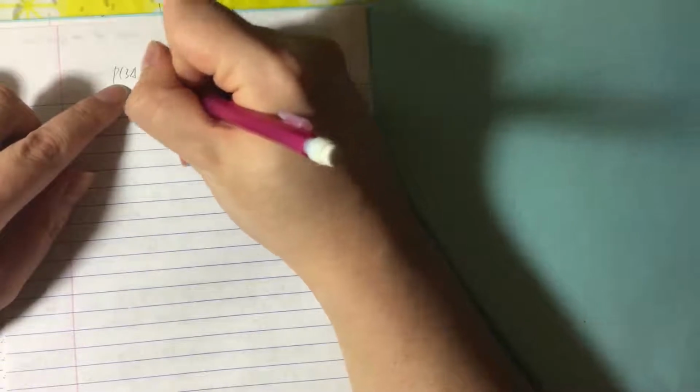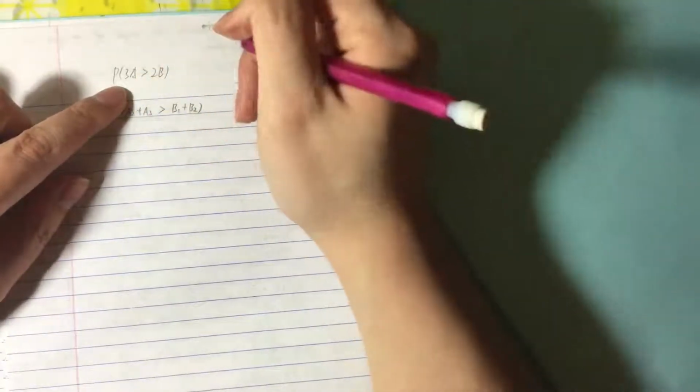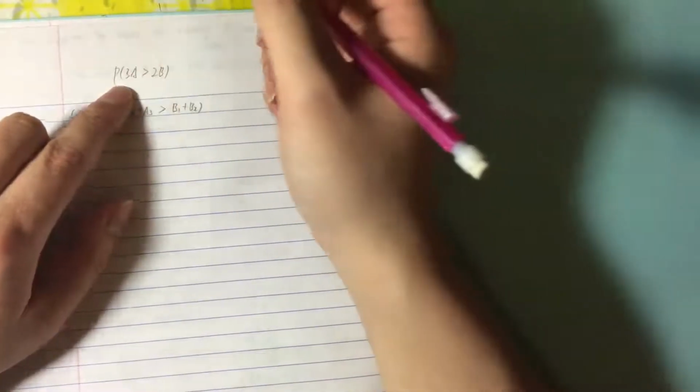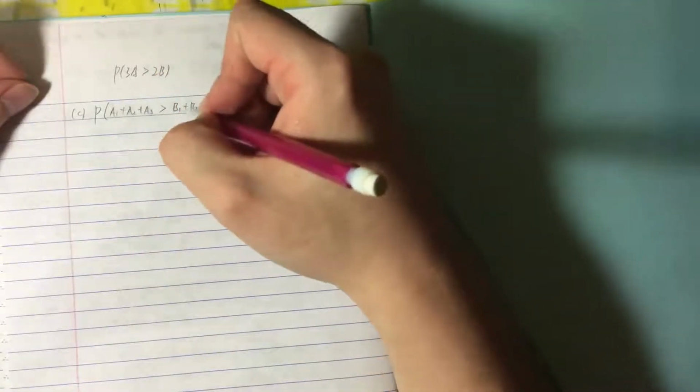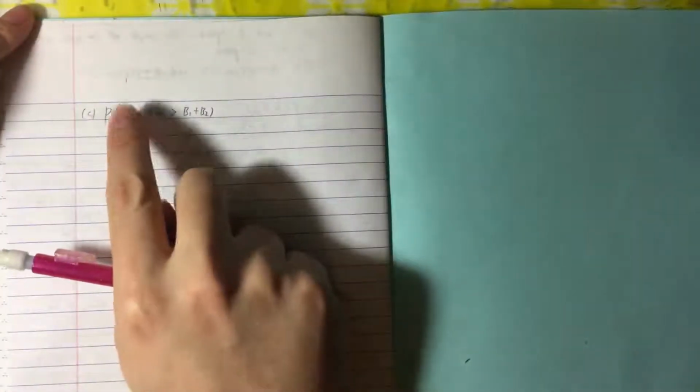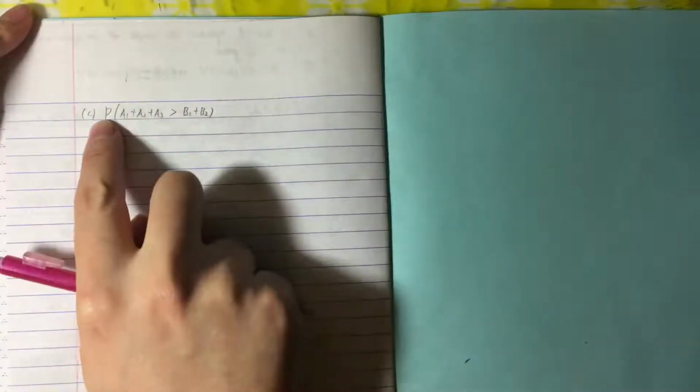Be very, very careful. If you find the probability that 3A is greater than 2B, that means you are using the same apple 3 times and the same pear twice. When we choose 3 apples, we choose 3 different apples. When we choose 2 pears, we choose 2 different pears. So that's wrong. It must be the probability that A1 plus A2 plus A3, the weight of 3 apples, is more than the weight of 2 pears.